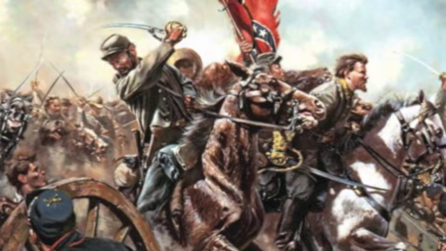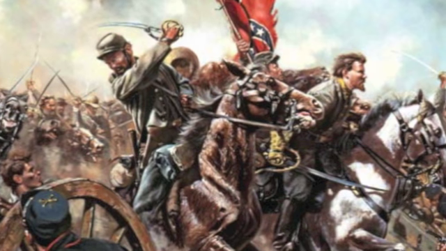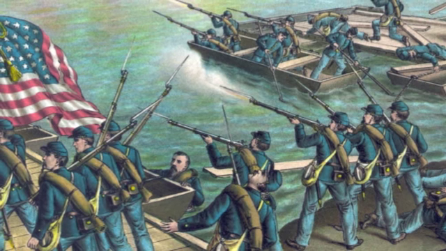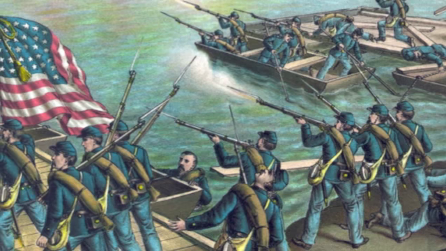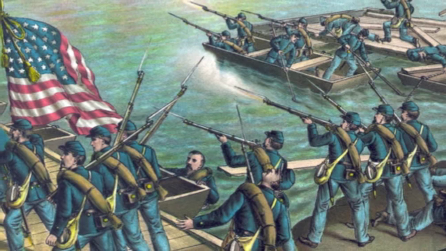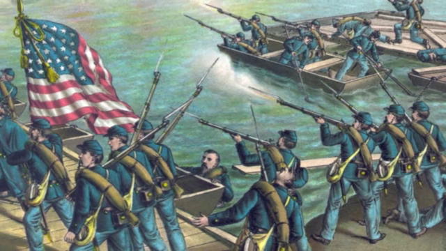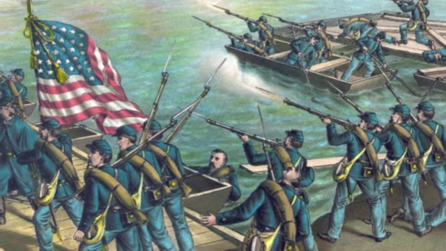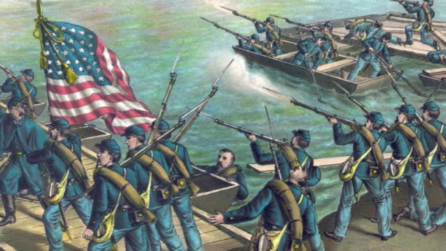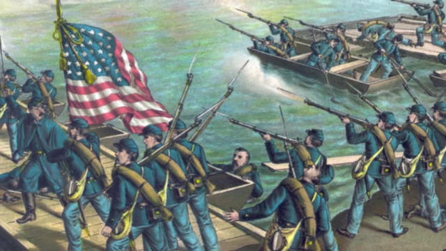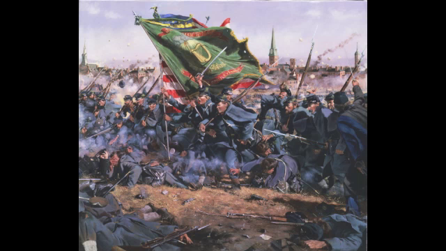Antietam, one day, the first day, 12,000 casualties. 2 days, 22,000 casualties. Cold Harbor, Virginia, 20 minutes, 7,000 casualties. At the end of the day, 17,000 casualties. These numbers reflect killed, wounded, or missing on these battlefields.